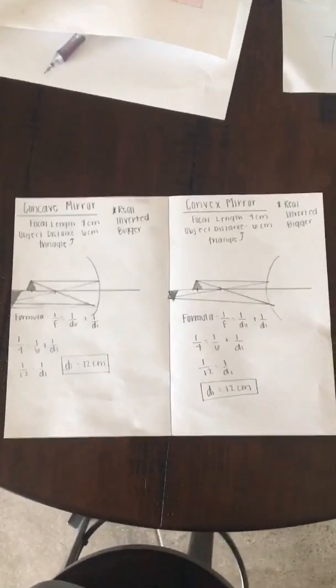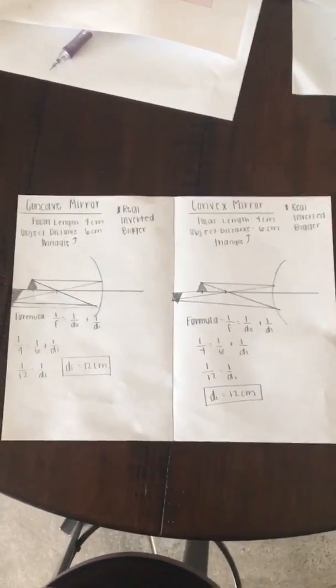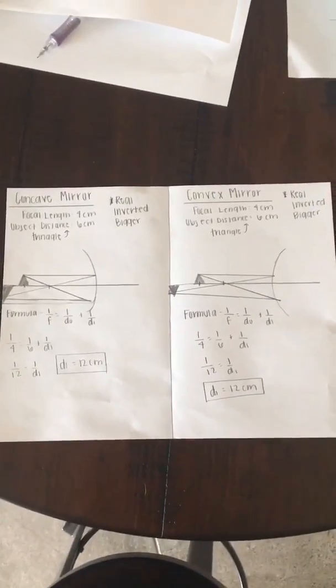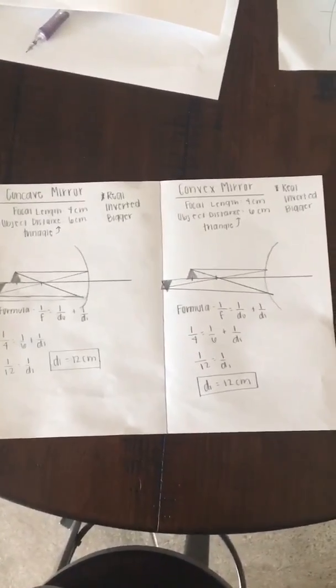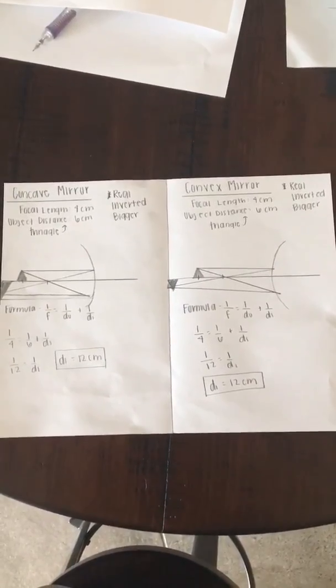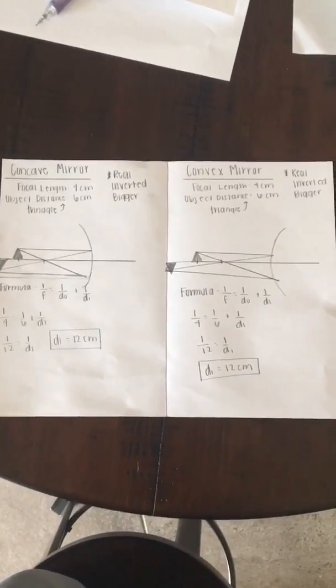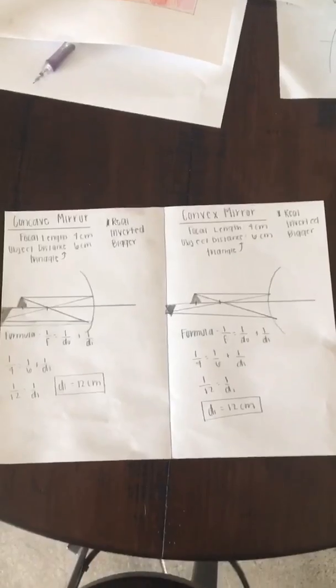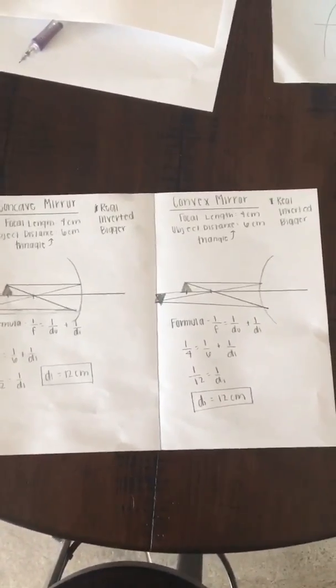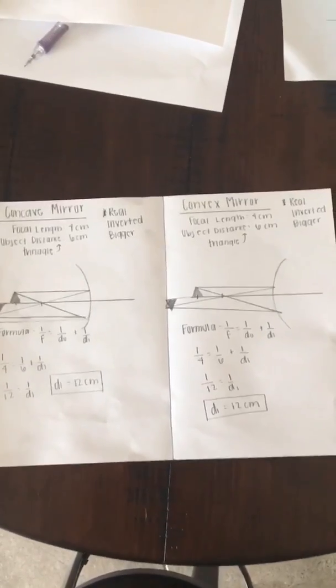Okay, here are some more images that were produced using concave mirrors and convex mirrors. Over here on the left, on the concave mirror, we used a triangle as our object, and we used a focal length of 4 centimeters, and the object distance was 6 centimeters. And we produced a real, inverted, and bigger triangle, and we were able to find the triangle's distance by using the formula here.